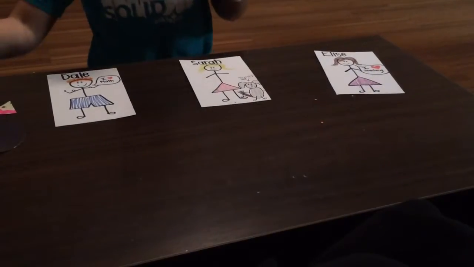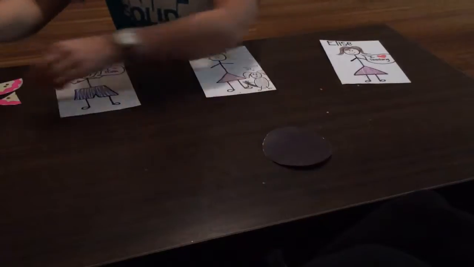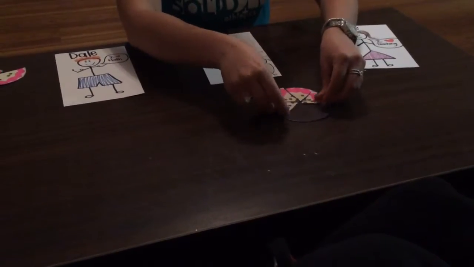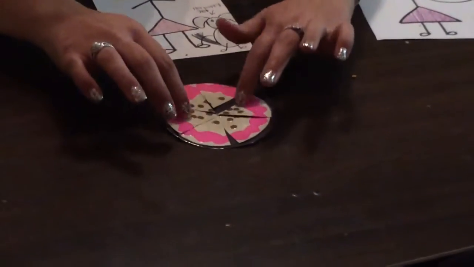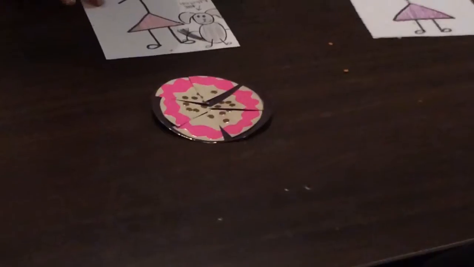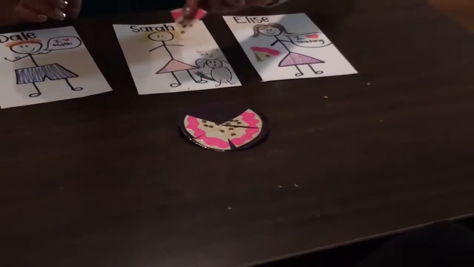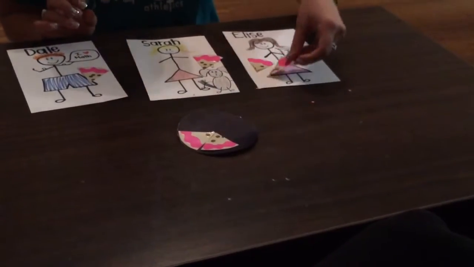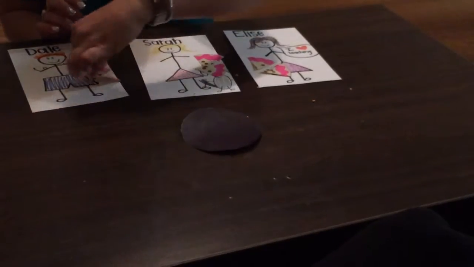If we look now, it's not really an area model, but I'm just using it to help us since the cookie cake is so large. Now let's look at this again. Here's my little small representation of our area model, the cookie cake. So if we look at it, Elise gets 1, Sarah gets 1, Dale gets 1, Elise gets 2, Sarah gets 2, and Dale gets 2.